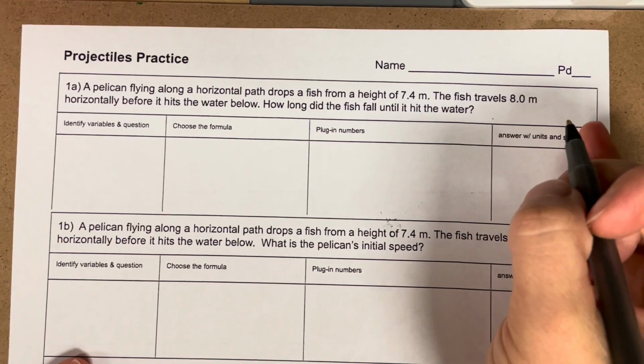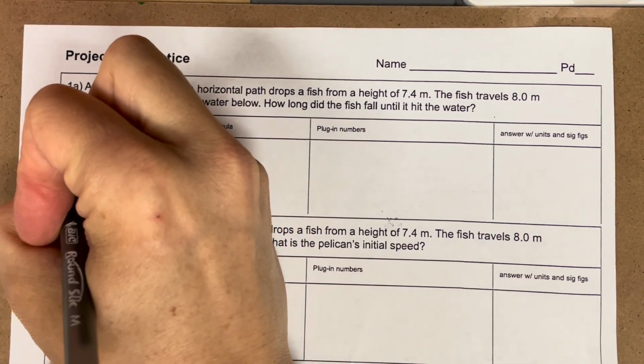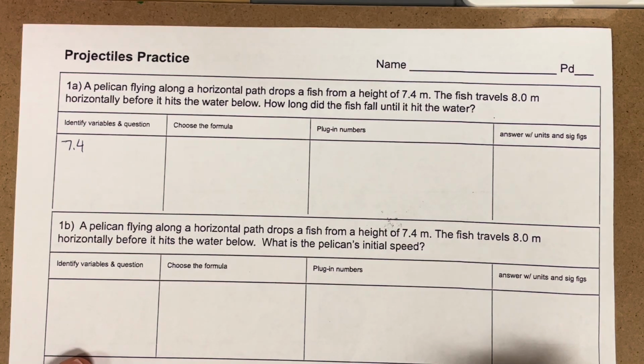All right. A pelican flying along a horizontal path drops a fish from a height of 7.4 meters. The fish travels 8.0 meters horizontally until it hits the water below. How long did the fish fall until it hit the water?